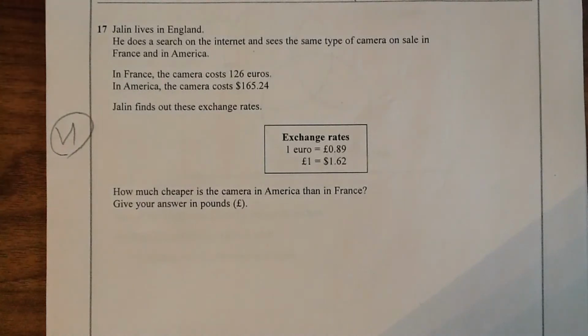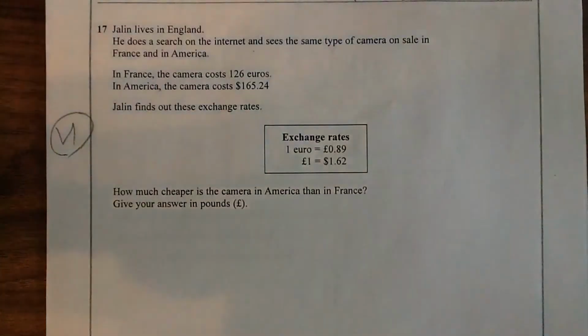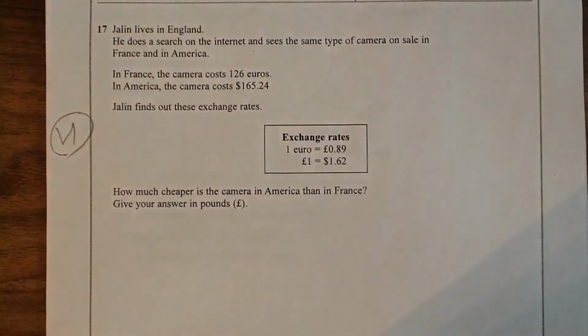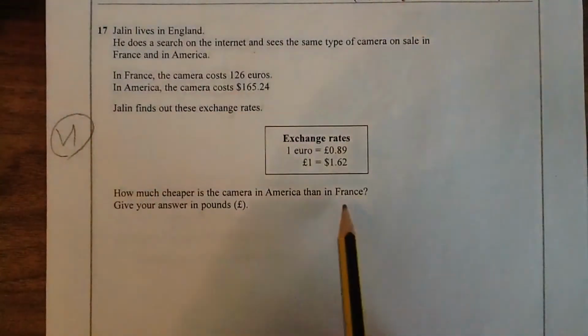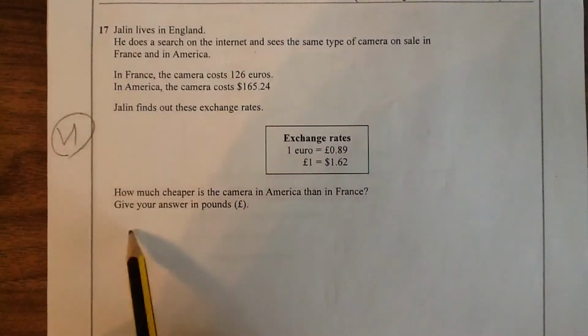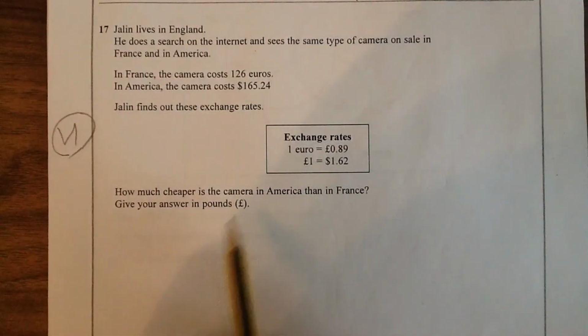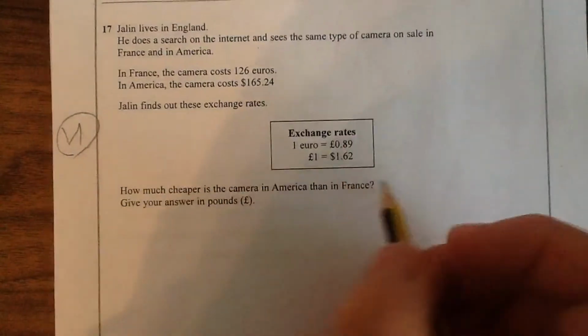Janet lives in England. He does a search on the internet and sees the type of camera he wants sells in France and America. In France it costs €126, in America it costs $165. Janet finds out the exchange rate. How much cheaper is the camera in America than in France? Give your answer in pounds. Okay, so I need to convert everything into pounds.